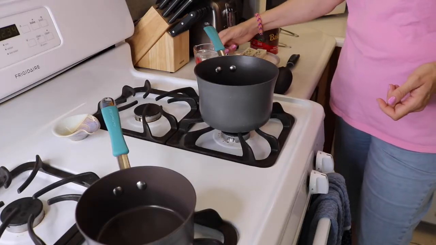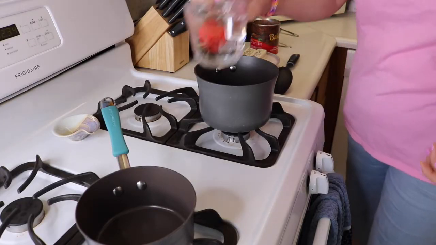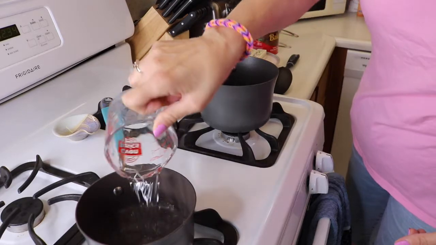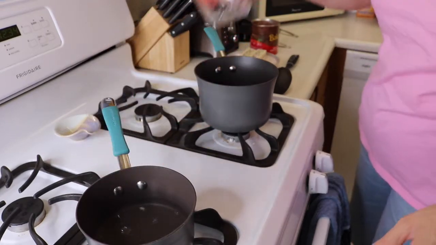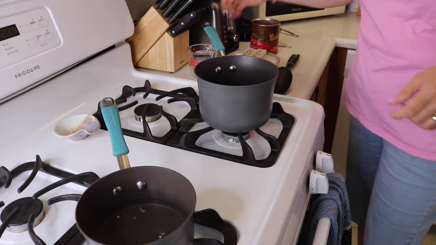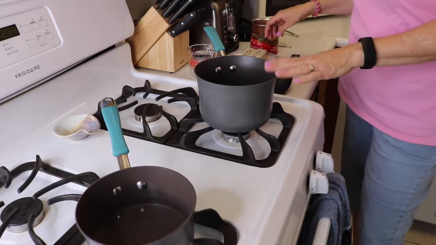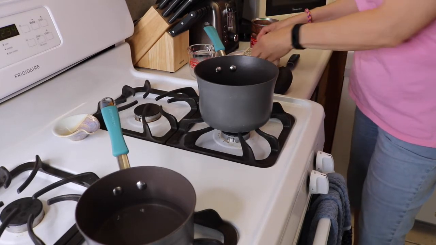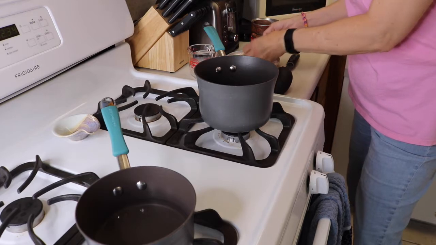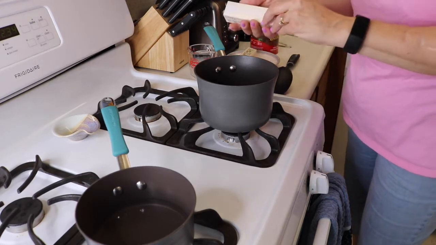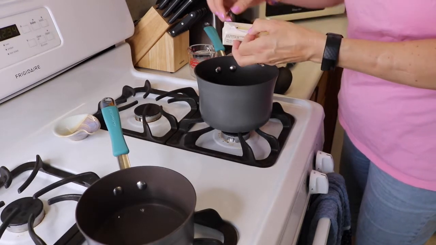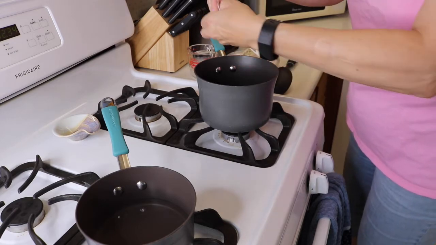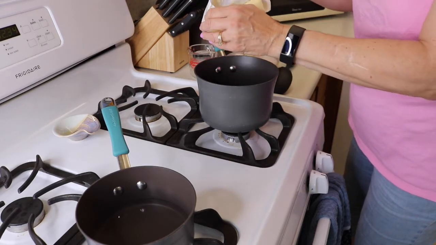Okay, we are going to get our 1 cup of water boiling. I have a small saucepan here. We can do that. And then we are going to melt our butter in a bigger pan, add our cocoa, and stir that all in together. And then when the water's boiling, we will add our boiling water to our mixture and boil that for 30 seconds.